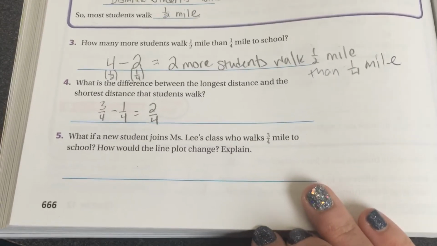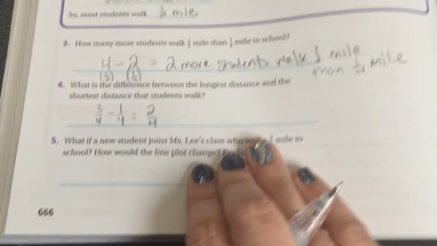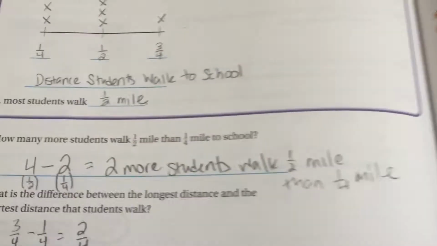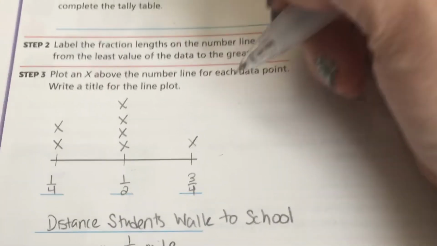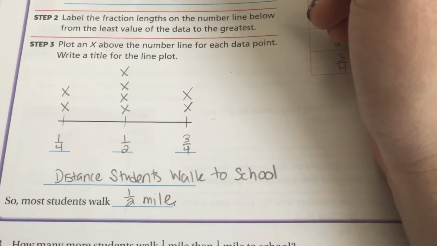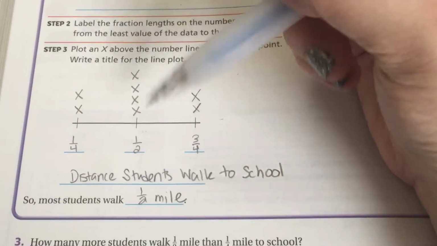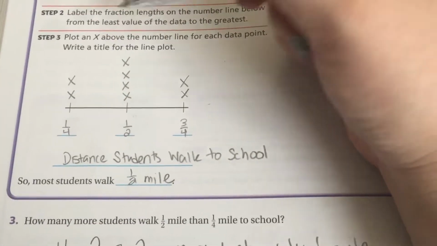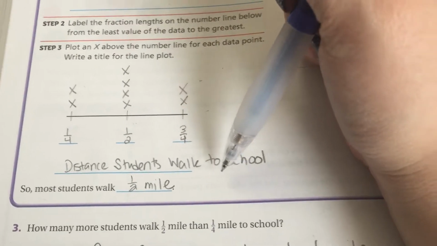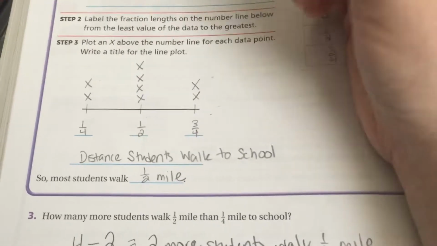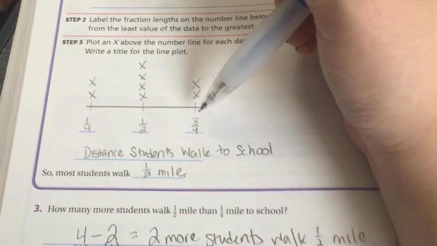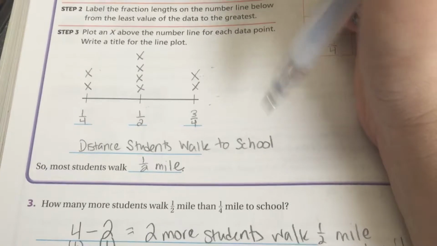What if a new student joins Miss Lee's class who walks 3/4 of a mile to school? How will the line plot change? Well, if a new student walks in and that person walks 3/4 of a mile, all they'd have to do would be to add another student to that section. So our line plot would be different because we'd have a different total number. Instead of just having 1, 2, 3, 4, 5, 6, 7, we'd now have 8 kids. There would be the same number of kids in 3/4 as 1/4. So there would be a couple of different changes, but as far as changing the graph itself, all you'd have to do would be to add the other person to this. That's all you need to do.